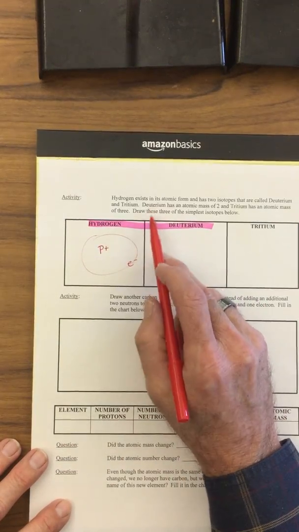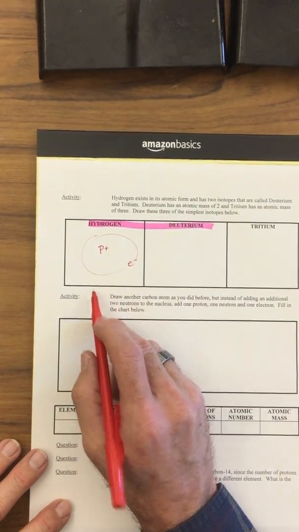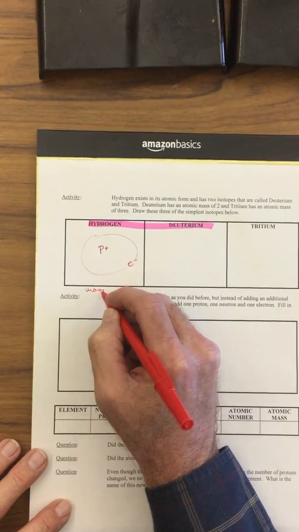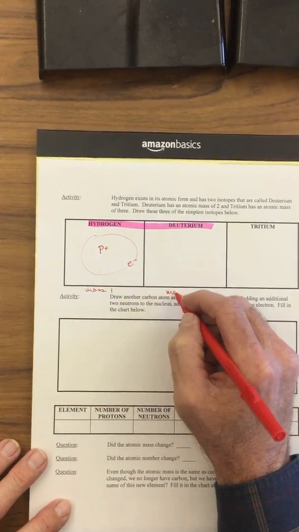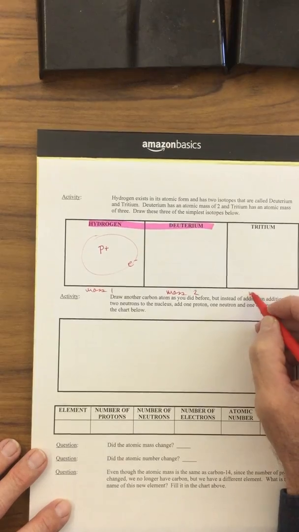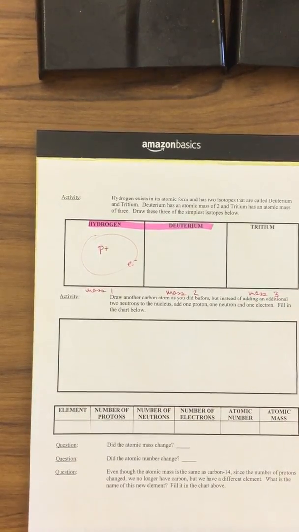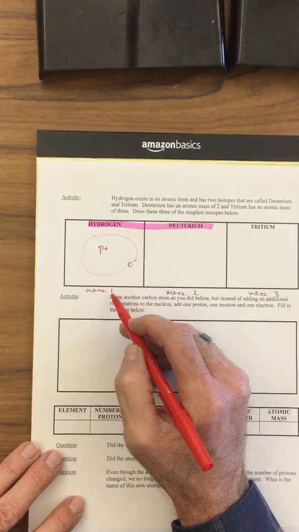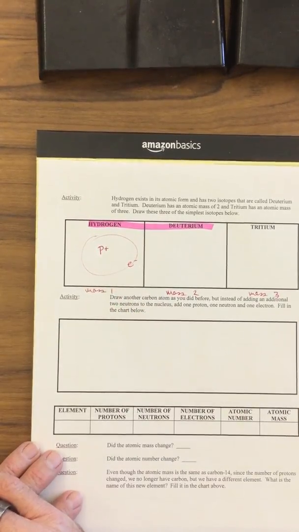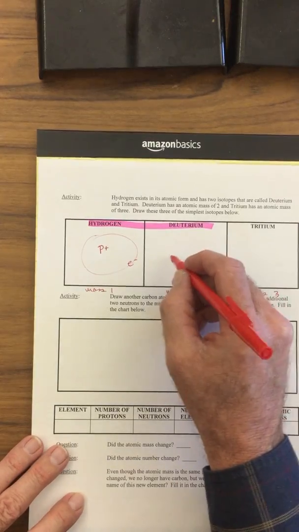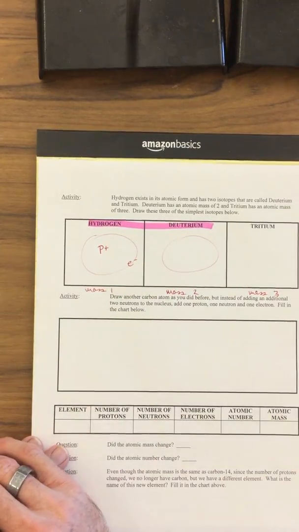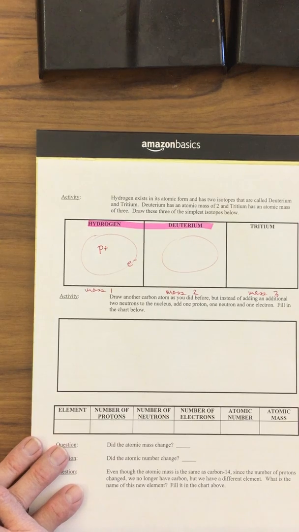Hydrogen has a mass of 1. Deuterium has a mass of 2. Tritium has a mass of 3. So remember, it's the protons and neutrons that make the mass. So deuterium, this is an isotope. And if you remember, isotopes do not change the number of protons. They do not change the number of electrons.